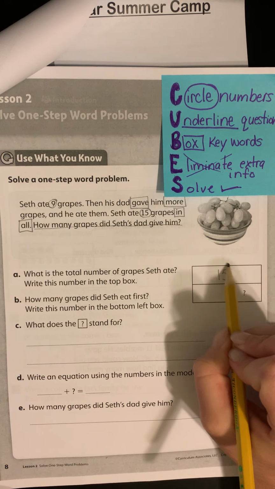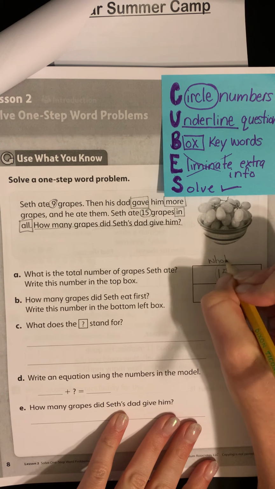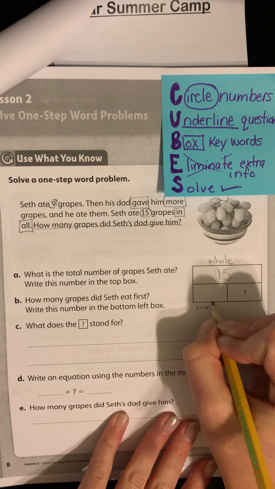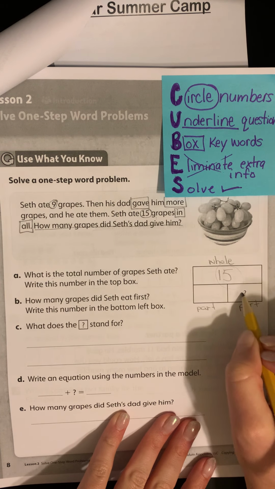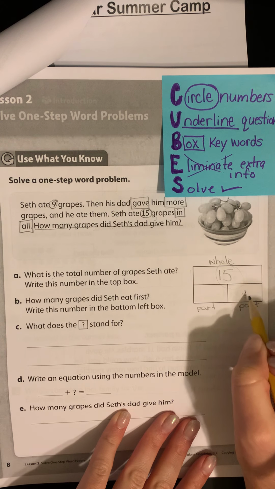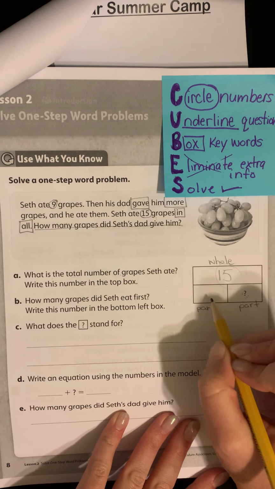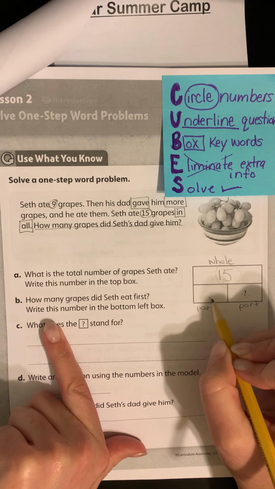All right, so I know the whole, and I'm going to write whole, part, and part. There's a question mark here because that's the part we need to find out ourselves. This part we can pull from the question.